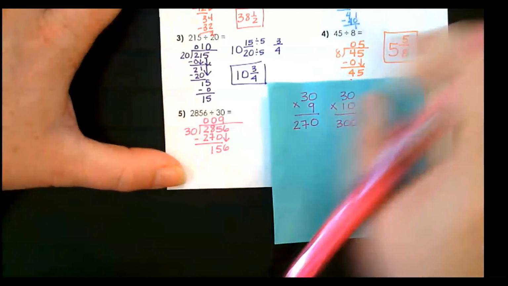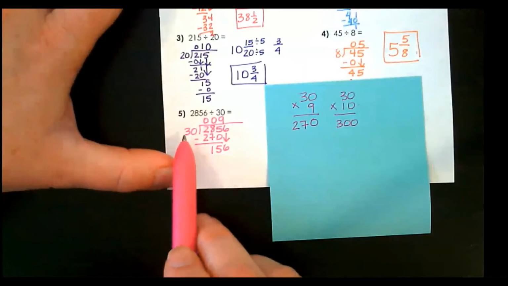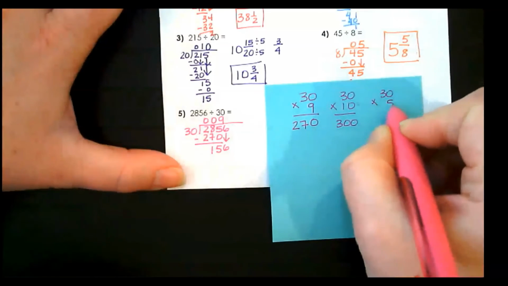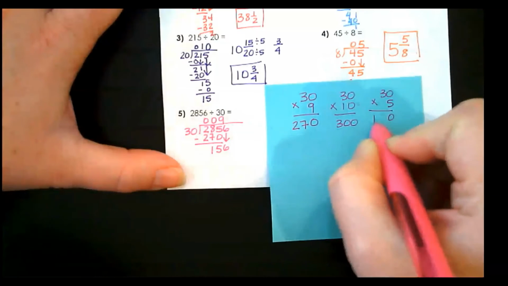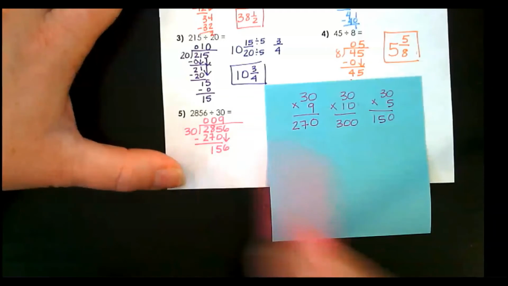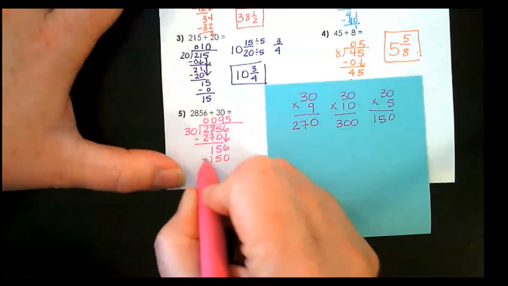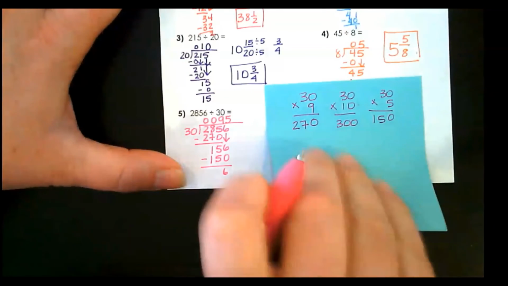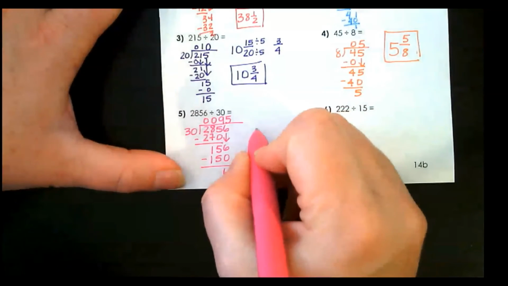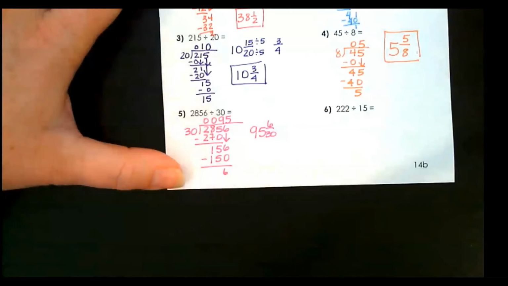All right, let's take a look here. Now, I don't know how many 30s go into 156, but I do know that 3 times 5 is 15. So let's see what happens when I take 30 times 5. 150. Well, that's as close as I'm going to get because that will leave me with 6 extras. That's not 30. So 5 is the correct estimate, and 5 times 30 is 150. And when I subtract, I get a 6. So to write this out as a mixed number, we know that 30 went into 2,856 95 times, with 6 left over when I needed 30 to make another whole.